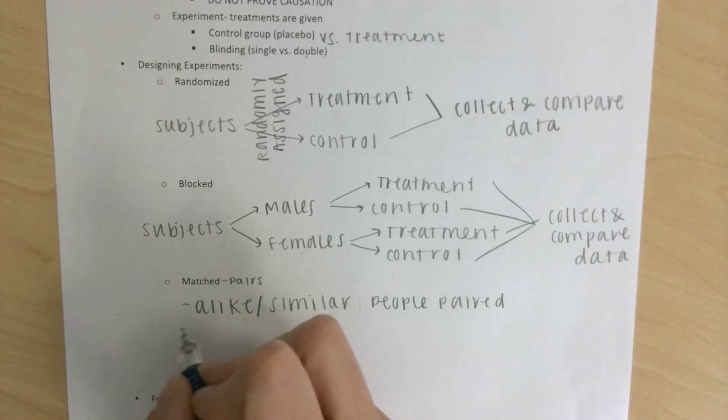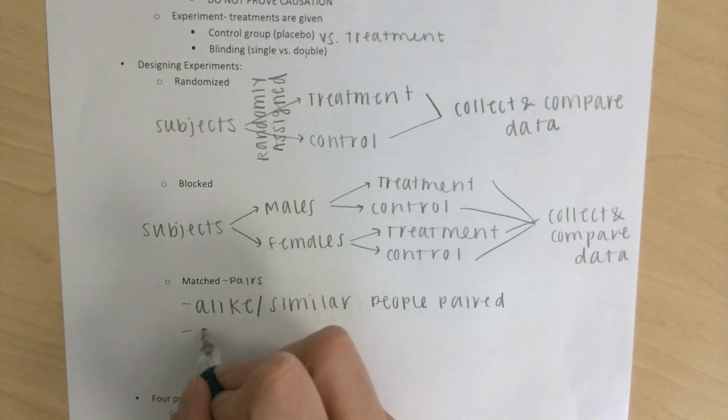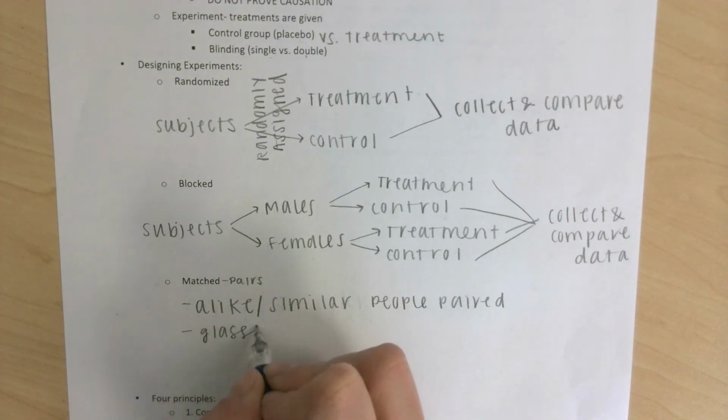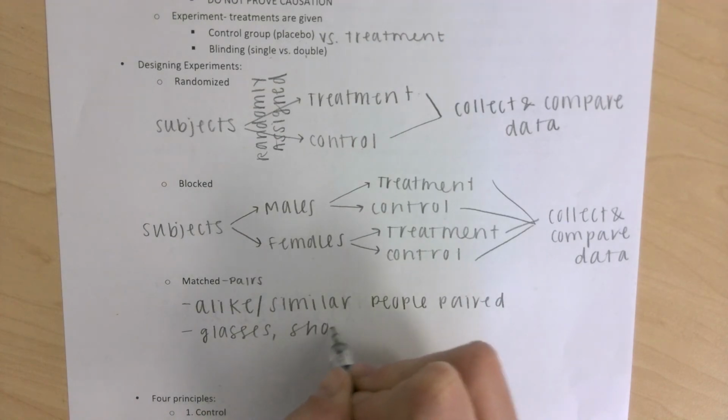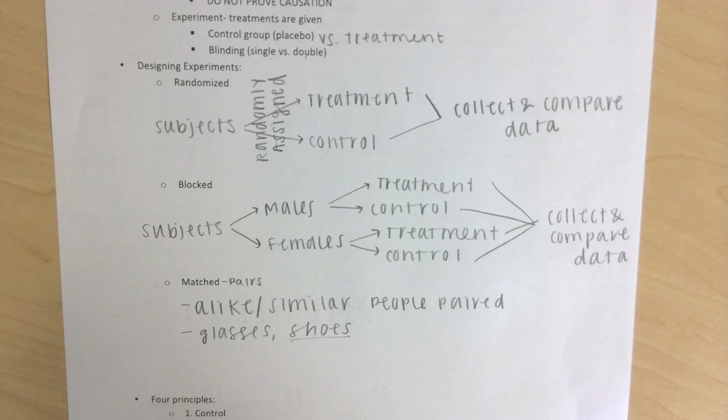Okay, another way to do this is to use pairs that just occur in the real world. So you could do like glasses or shoes. So maybe I'm testing some kind of new waterproofing spray. And instead of just splitting people up into groups, I'm going to take my participants, and I'm going to randomly decide which shoe gets the treatment and which shoe gets an old treatment.